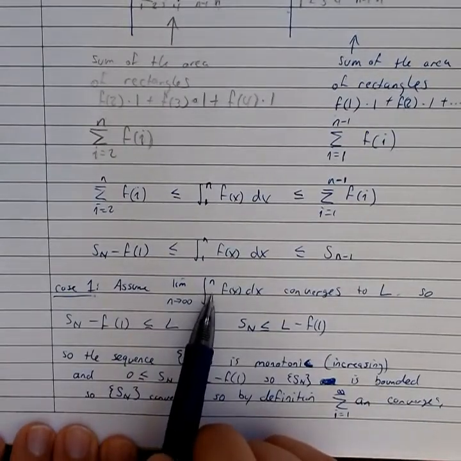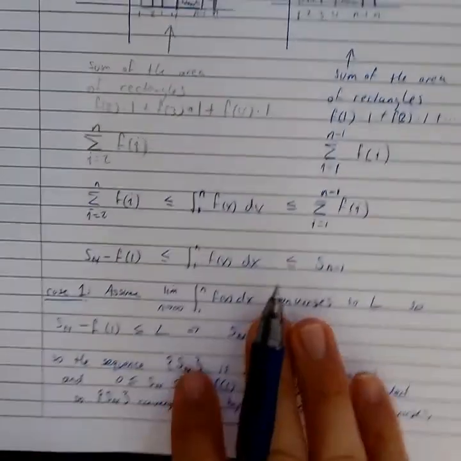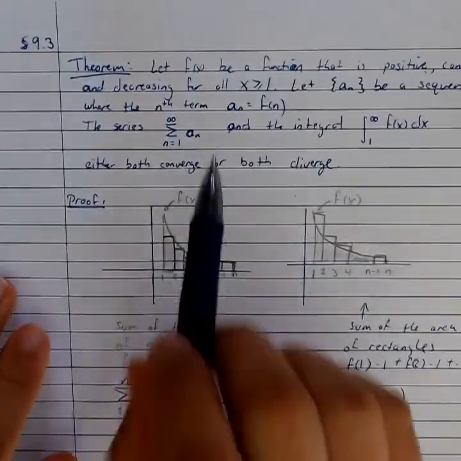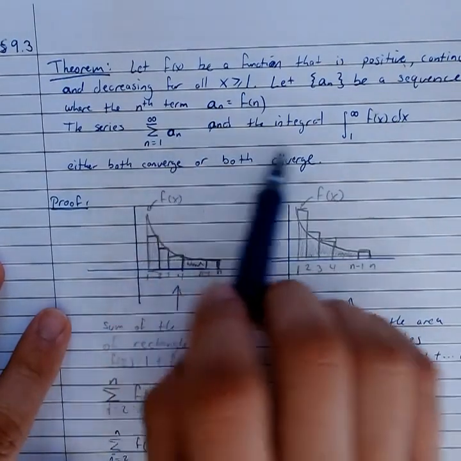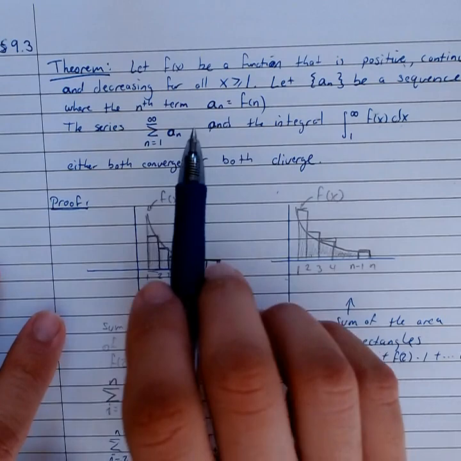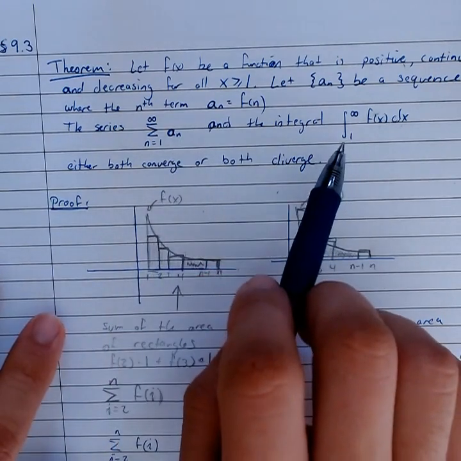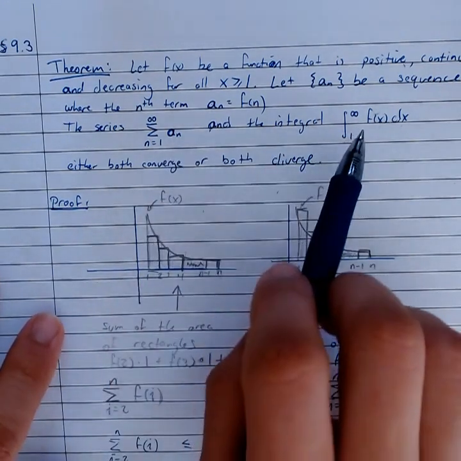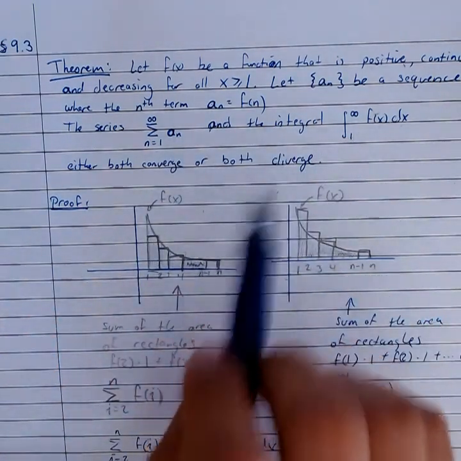If the integral converges, then the sum converges. That was one of the things that our theorem tells us. If one of them converges, so does the other one. But what if one of them diverges? Maybe it's possible for one to diverge and the other one to converge. No, it turns out that won't be possible. And here's the second part of our proof.